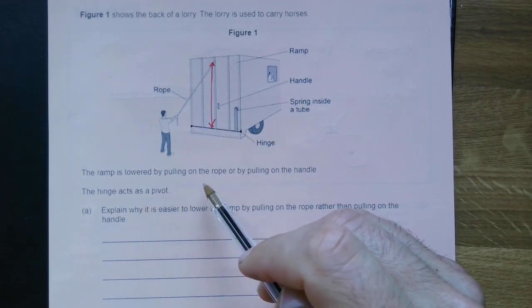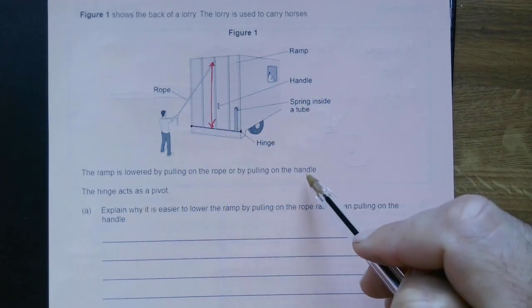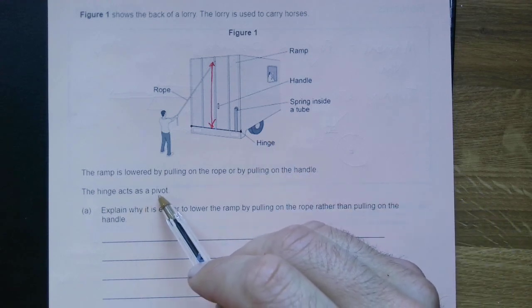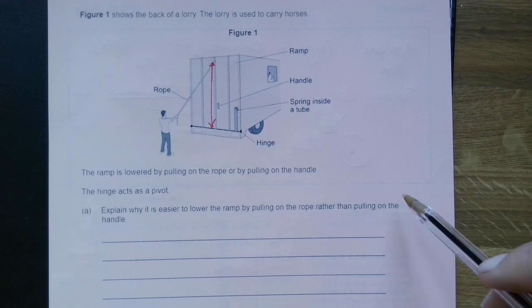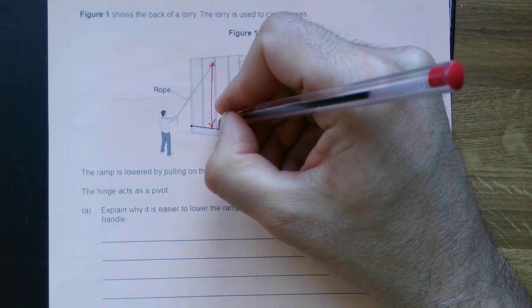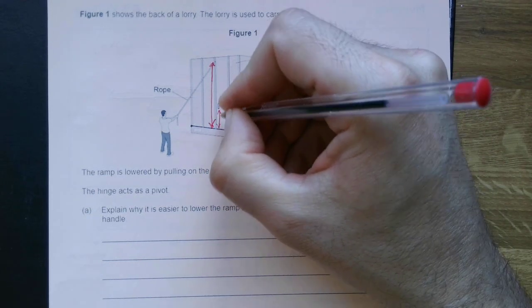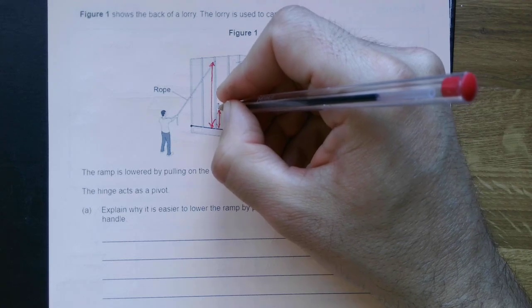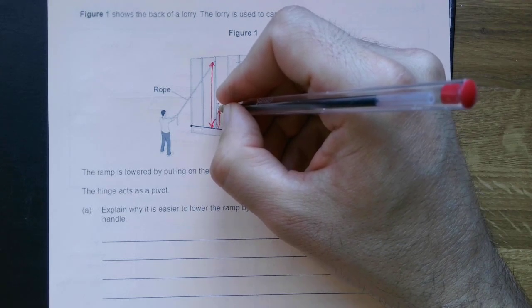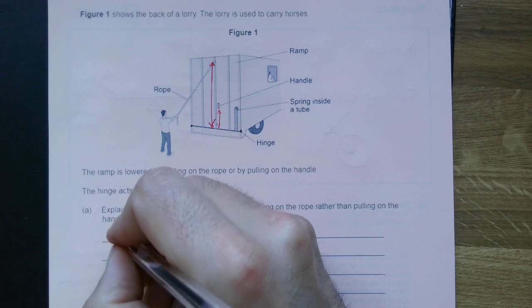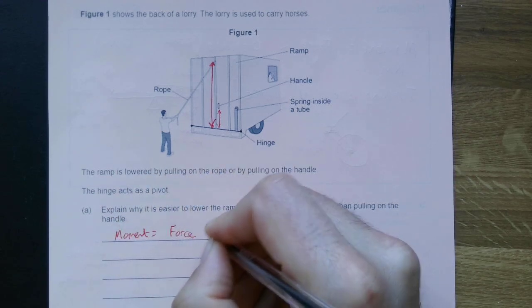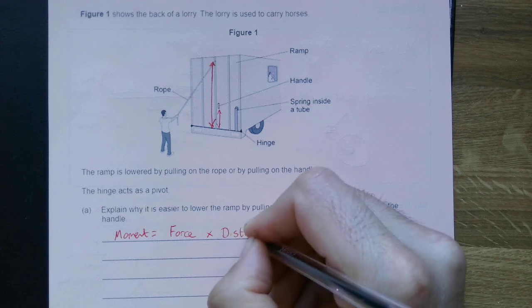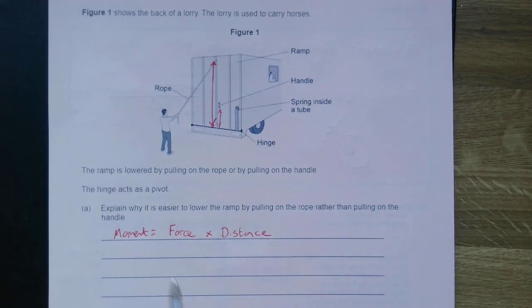The ramp is lowered by pulling on the rope or by pulling on the handle. The hinge acts as a pivot. Explain why it is easier to lower the ramp by pulling on the rope rather than pulling on the handle. We can see the handle is there. Hopefully you can see the handle is a shorter distance from the pivot. So we can say moment equals force times distance. That will probably get you a mark.